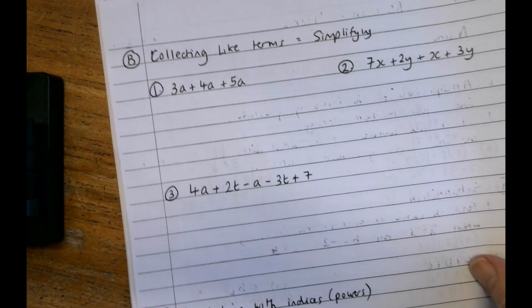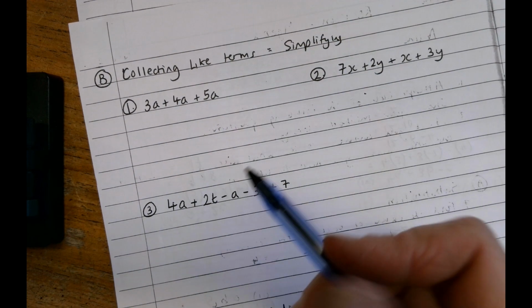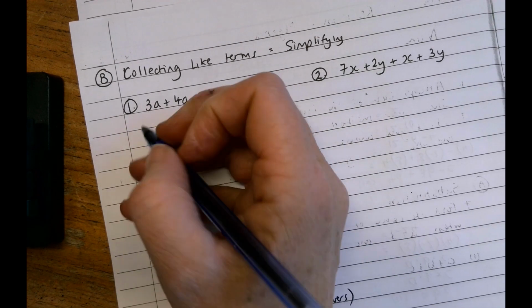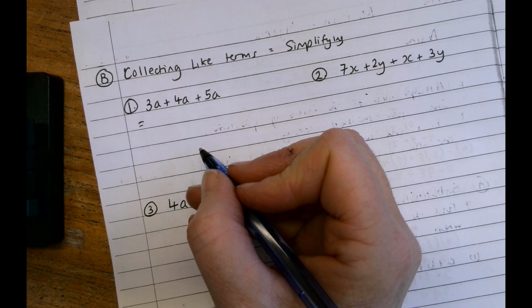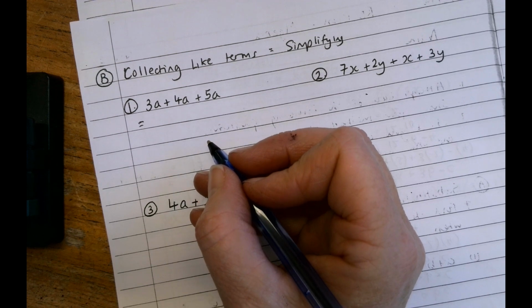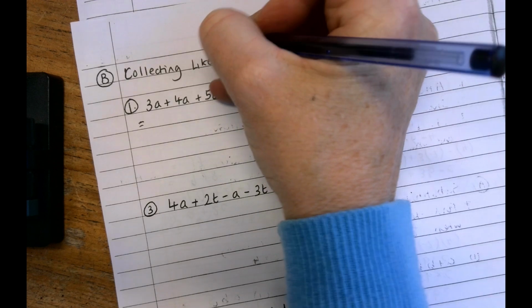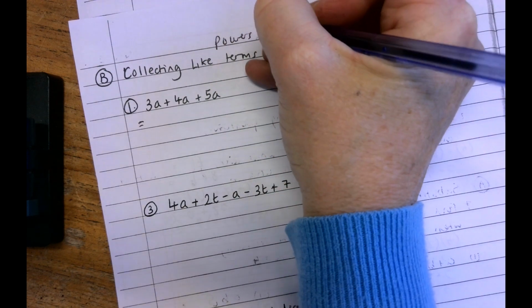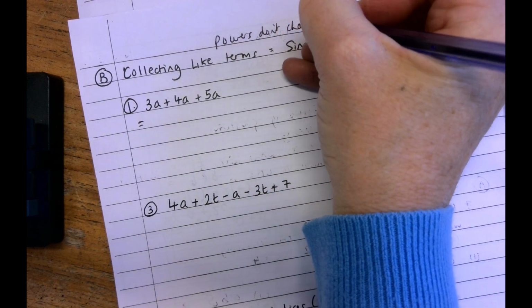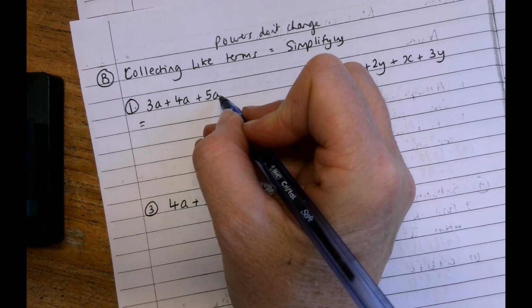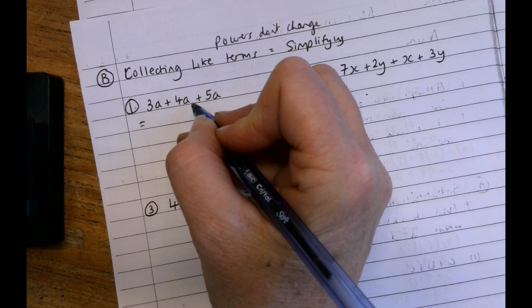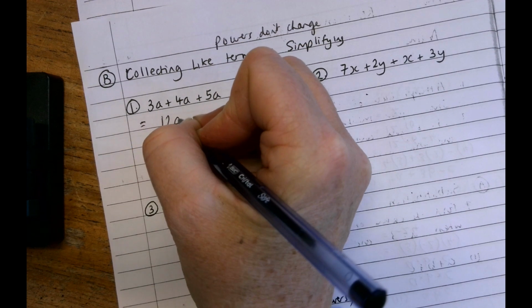Here's the next one, collecting like terms. So putting together the things that are the same. In this first question, all the things are the same. They're all A's. When we add things together or subtract things, the powers don't change. So powers don't change. The little index numbers don't change. So 3A plus 4A plus 5A, 3A and 4A is 7A, 7A plus 5A is 12A.